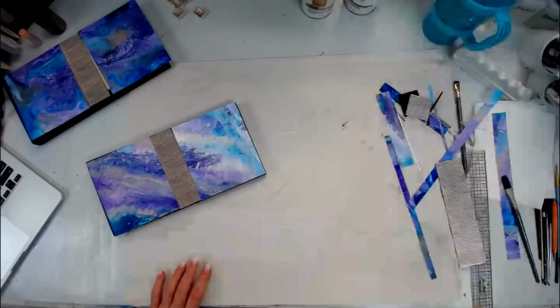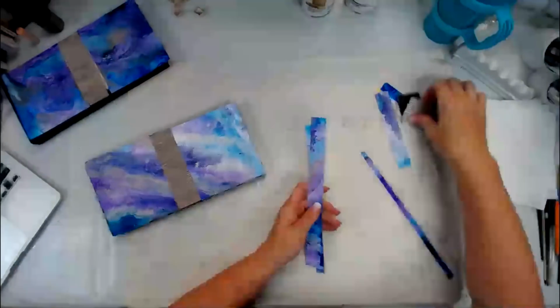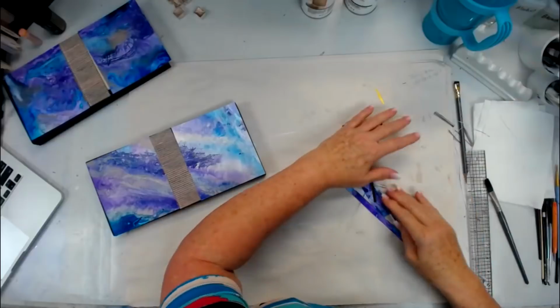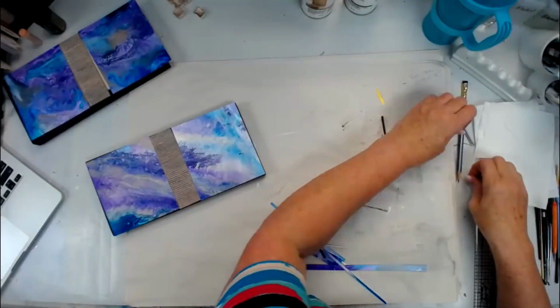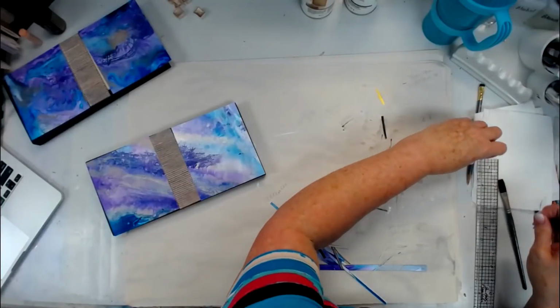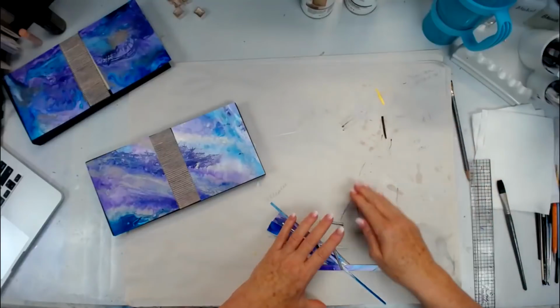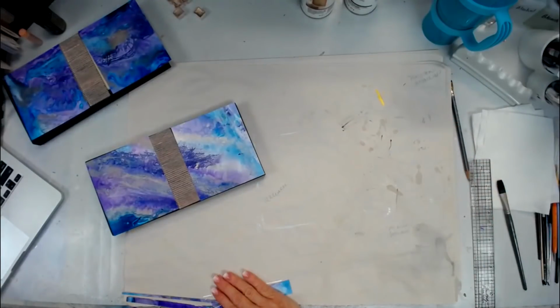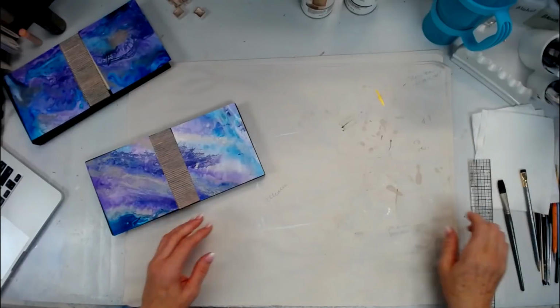Okay, let me get some of this stuff out of the way. A little scraps. I'm deciding how I want to glue these. Do I want to spray it? Take a chance with a spray. I haven't done that before. But somebody, who was it that recommended doing it that way?